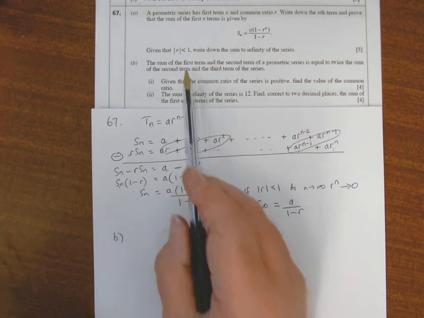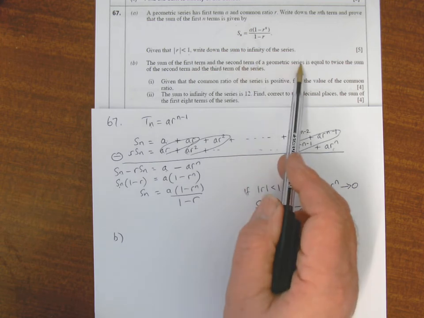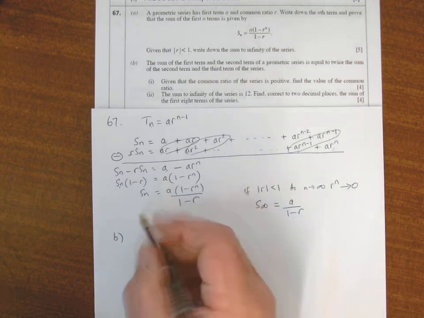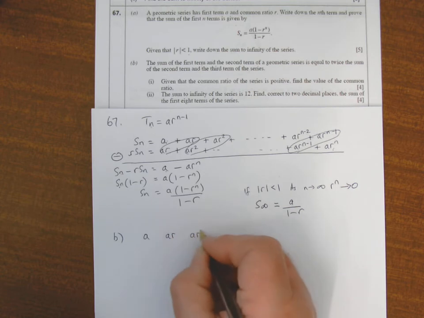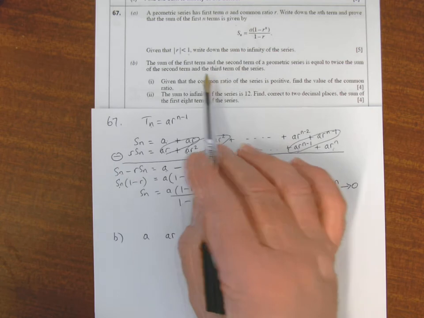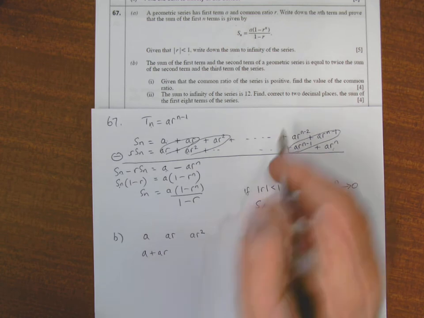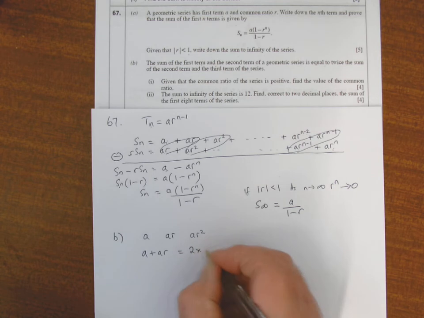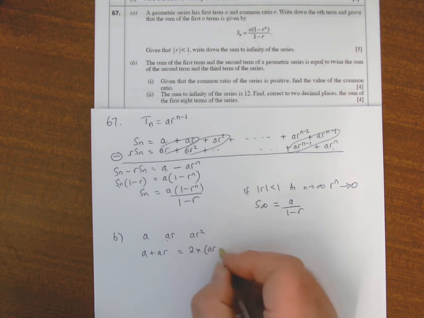Part B, the sum of the first term and the second term of a GP is equal to twice the sum of the second and the third term in the series. So the first term is a, second one is ar, third one is ar squared. So what I get then, the first and the second, so a plus ar is equal to twice, so that's 2 times the sum of the second term, ar, and the third term, ar squared.